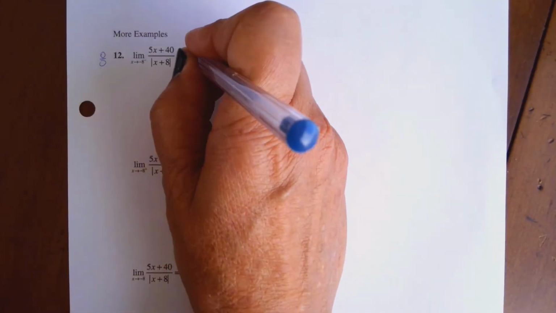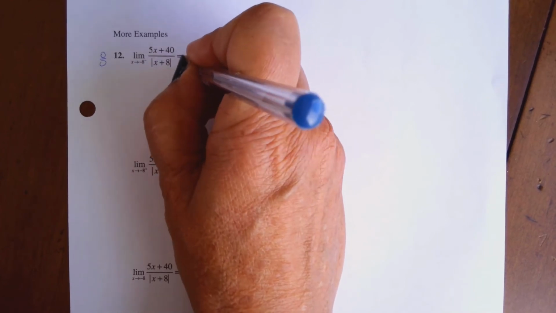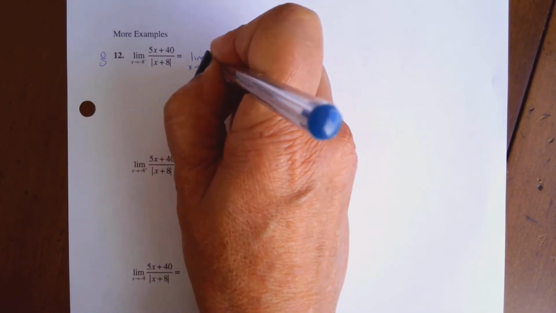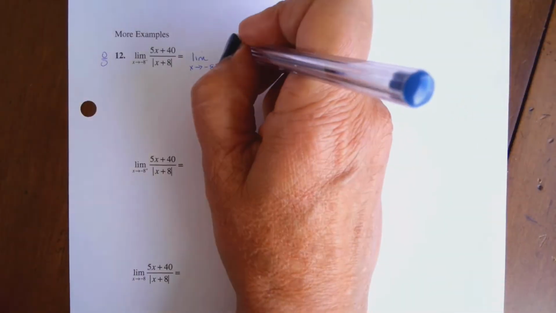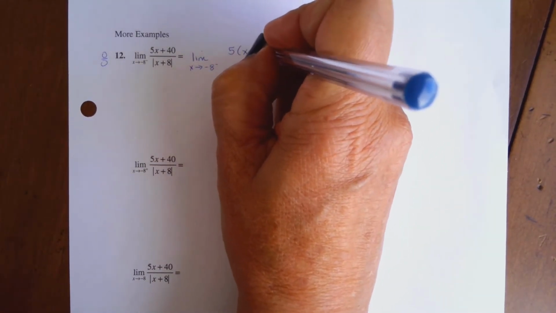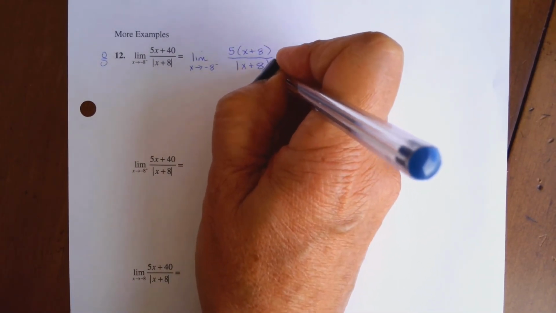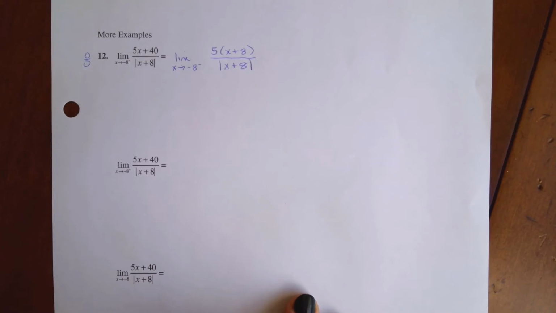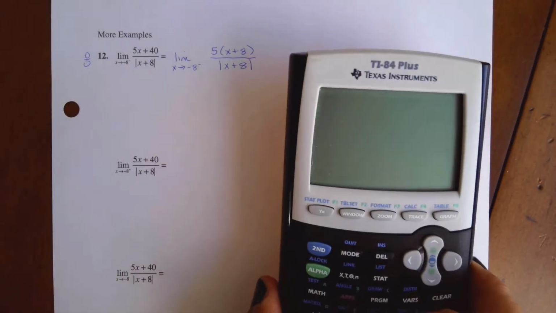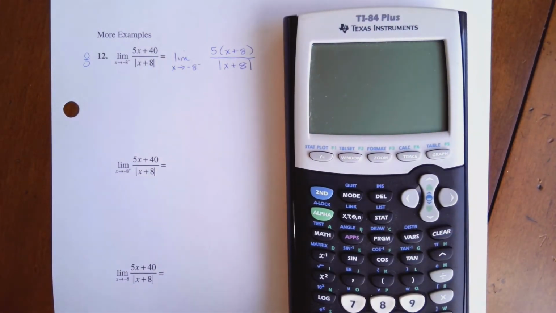In this problem, I would suggest either graphing it or going to your table and doing a t-bar table and seeing what happens as your values get closer and closer to -8. If I want to factor a 5 out of the top and get my x plus 8 up there, this might help us see what's going to happen on the graph. Let me look at the graph real quick, and then we'll talk about our values.